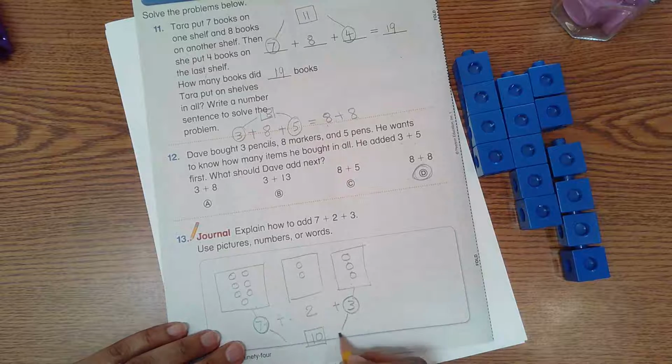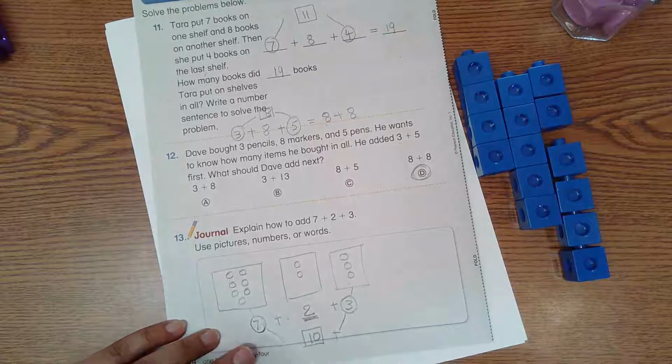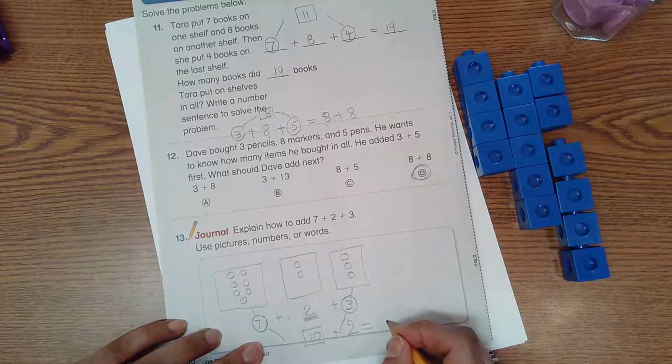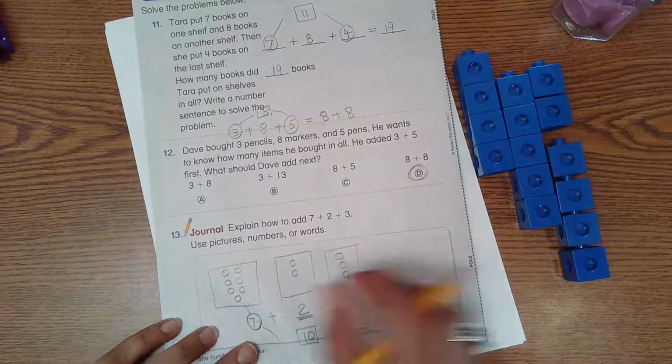Then I'm gonna say 10 plus the number that's remaining, I did not use it yet, 2. 10 plus 2 equals 12. And that's my answer, right?